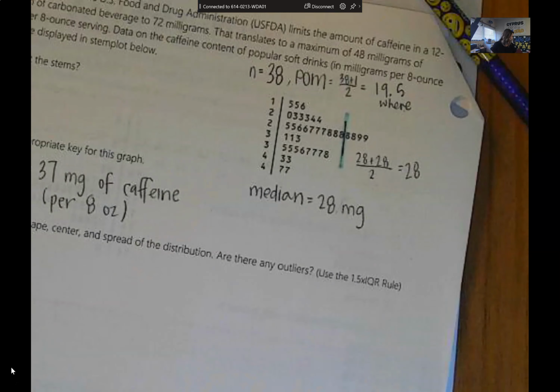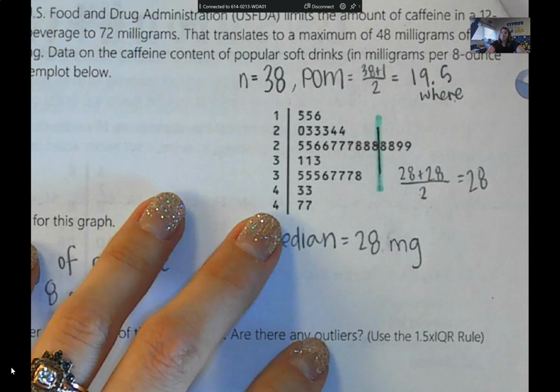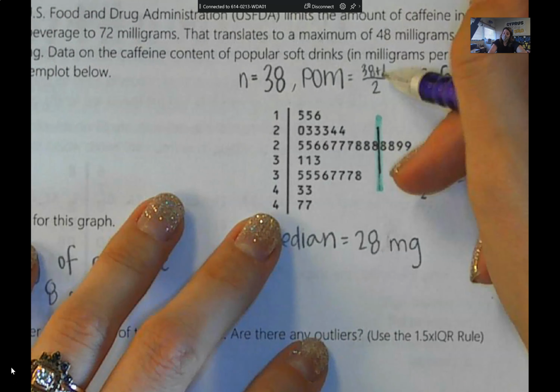So there are 19 observations to the left of my median. I can find the middle of those by using this formula again: 19 plus 1 divided by 2, and that is going to give me 10.